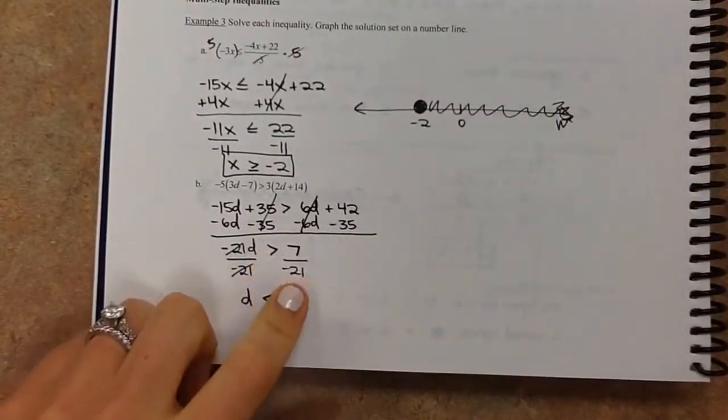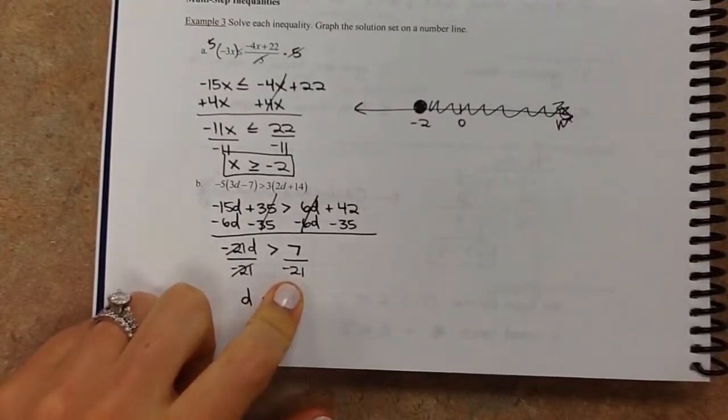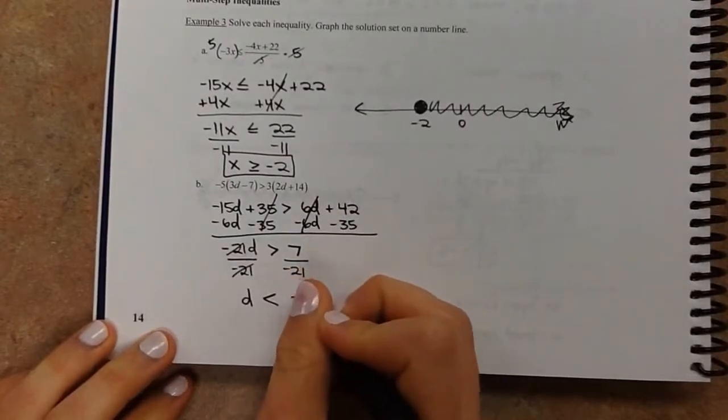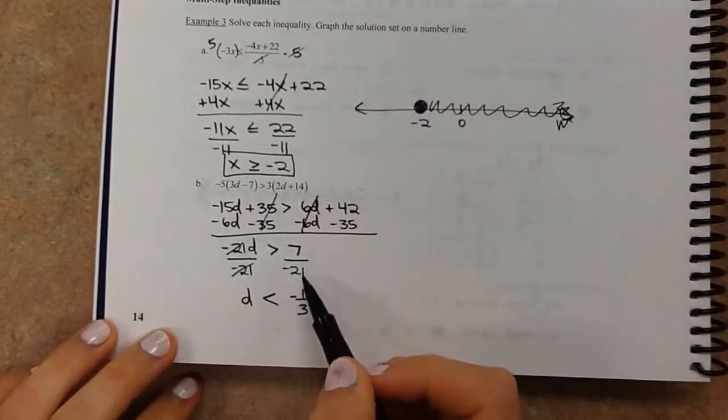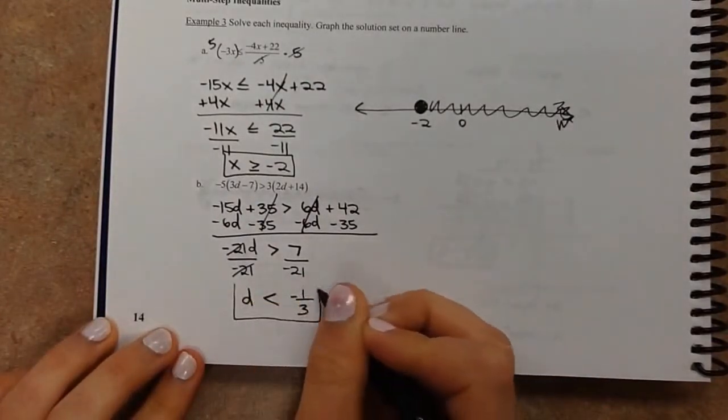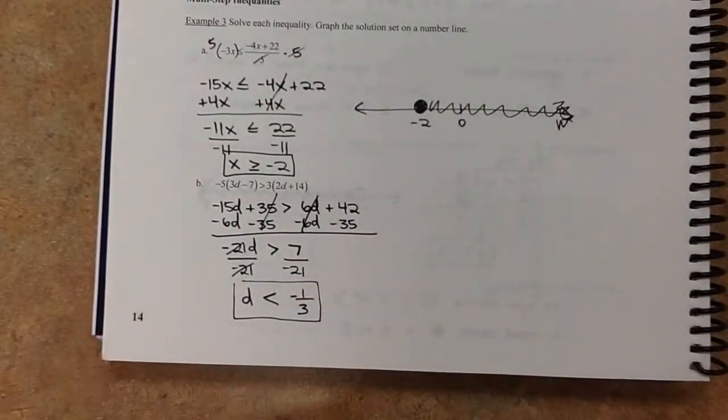And then be careful here. A lot of people will want to tell me this is negative 3. It's not. The numerator is smaller, so it ends up being negative 1 over 3. Because these both have a 7, and I can reduce it down. So I get a negative 1/3. So again, this is my answer in inequality form.